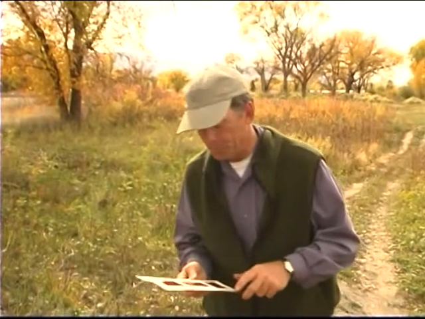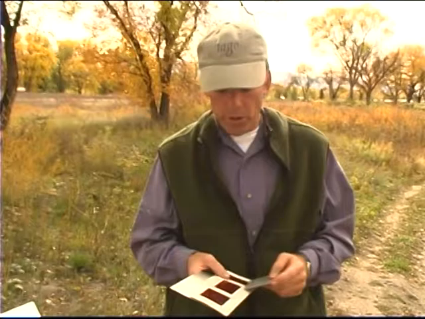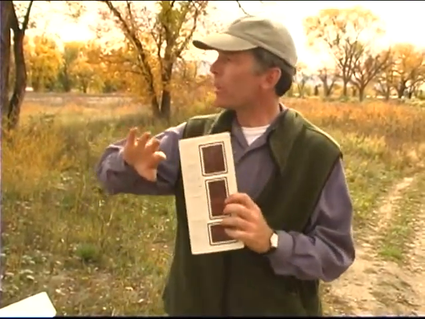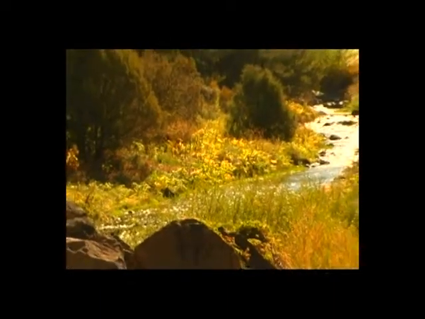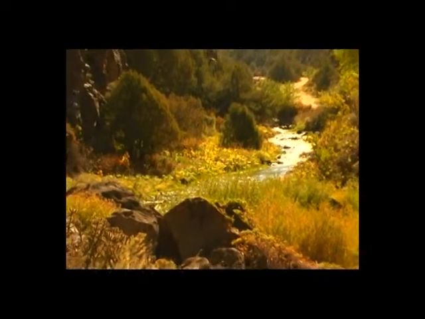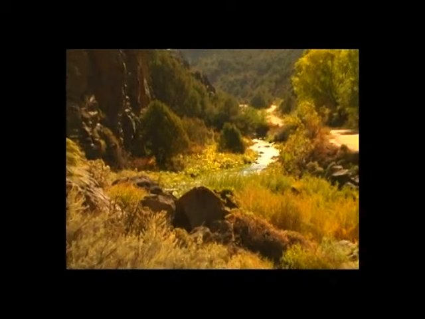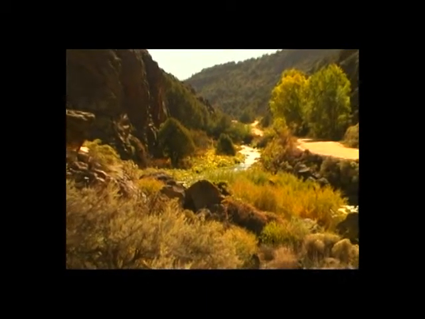So let's get started. First thing I wanted to show you is some viewfinders. When you're out, actually even if you're in the studio, but when you're out in the landscape, there's so much information that you want to be able to isolate it and isolate those abstract shapes. And a viewfinder is a really important tool for that.